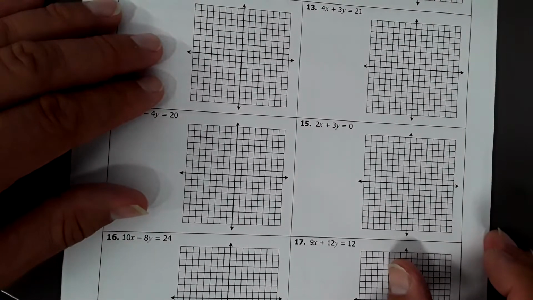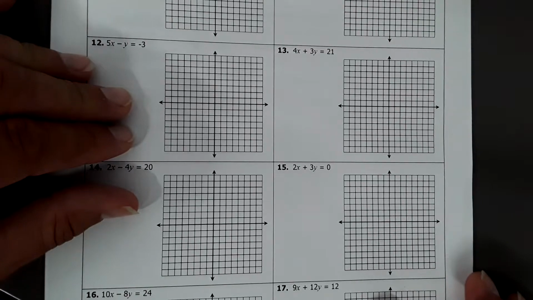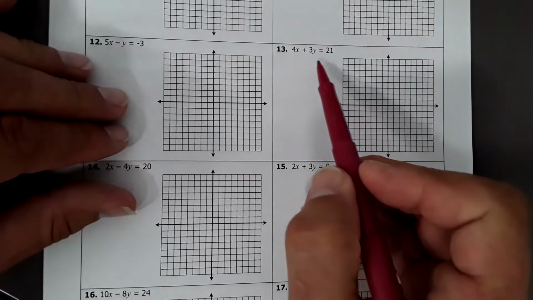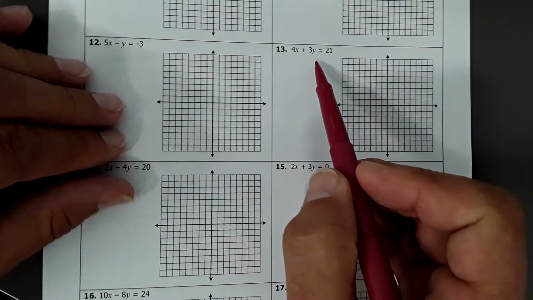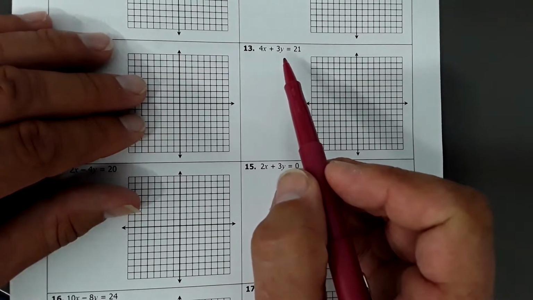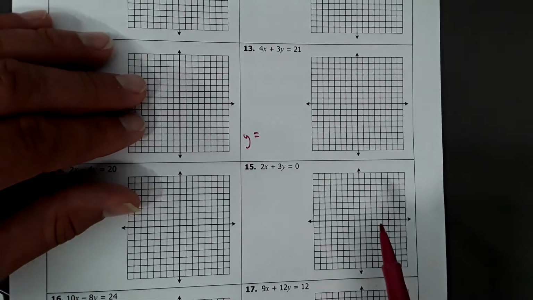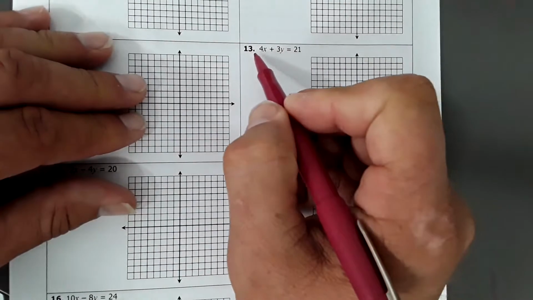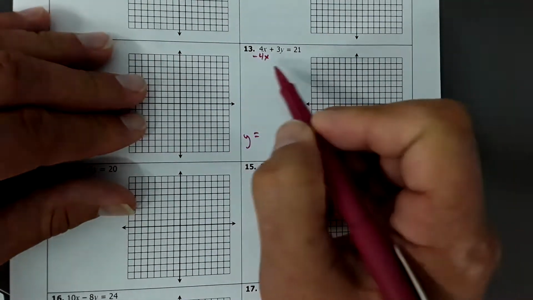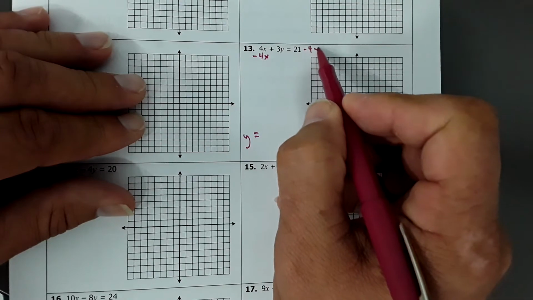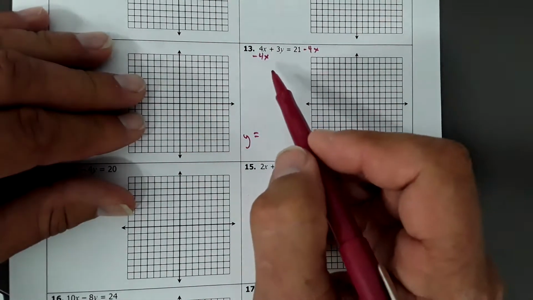Well, what if it's not in slope-intercept form? Look at 13. We need to make this in slope-intercept form, which means we need to solve for y. If I'm getting y by itself, I'm going to minus 4x here, and I'm going to minus 4x here.